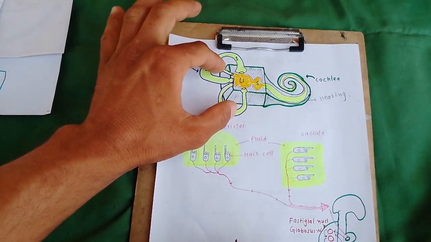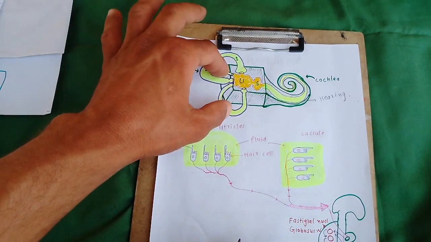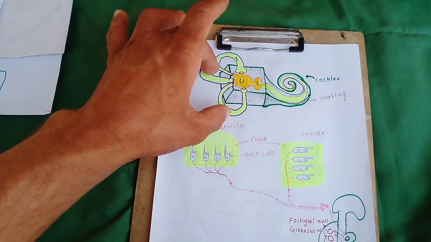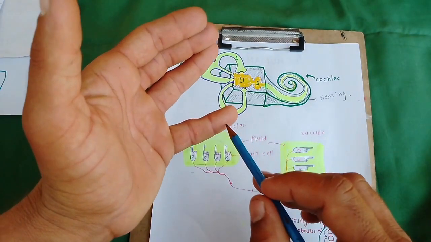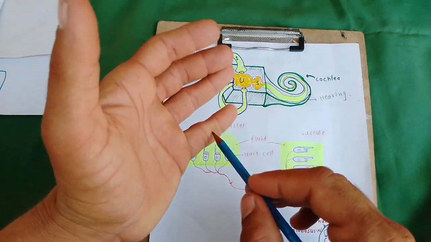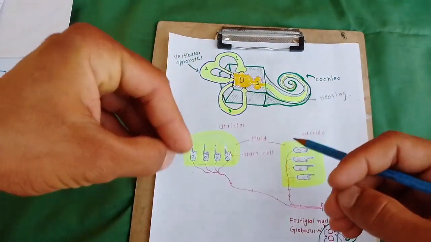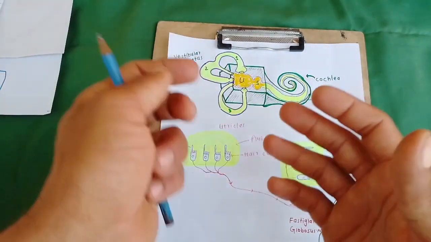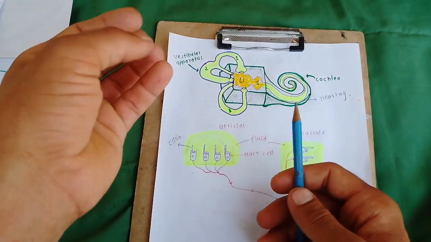While the vestibular apparatus is the only part of the inner ear, this is the only organ in the body which regulates movement of the head, movement of the neck, movement of the trunk, movement of the limb. So it maintains proper movement for the body parts and regulates posture of the body.